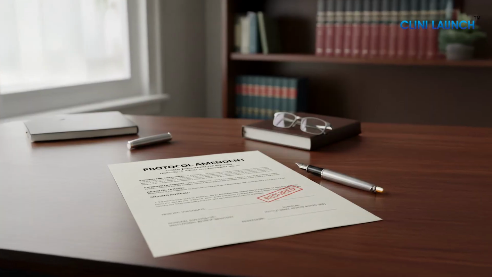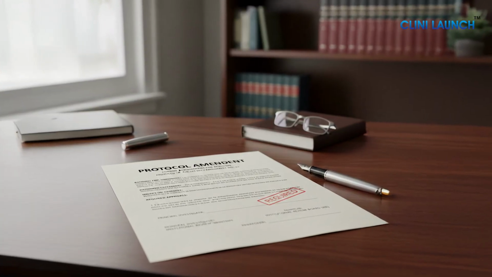And when those decisions are made, they directly act on the protocol. They determine whether the protocol needs clarification to prevent inconsistent execution. Certain procedures need tighter definitions to protect data integrity. Deviations can be managed within the existing framework, or a formal protocol amendment is required.